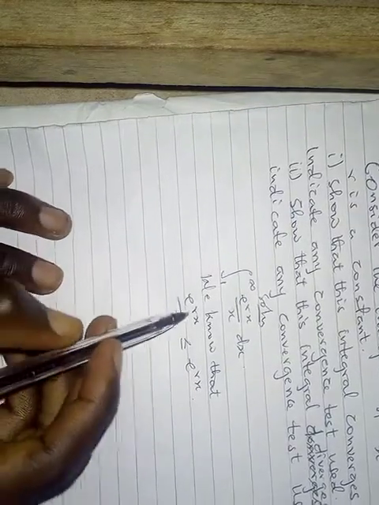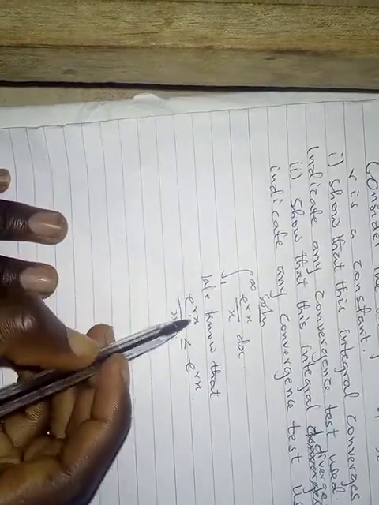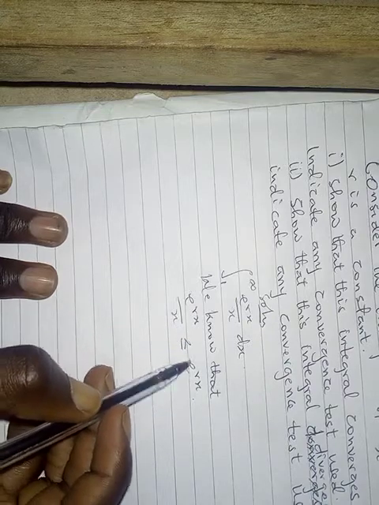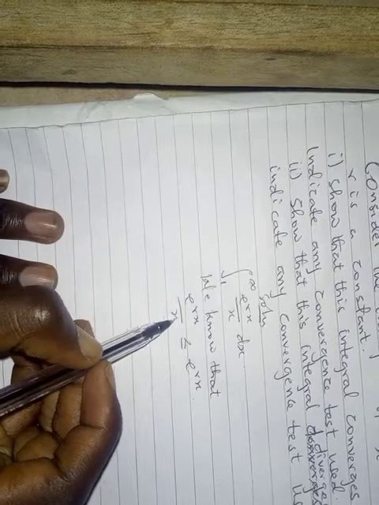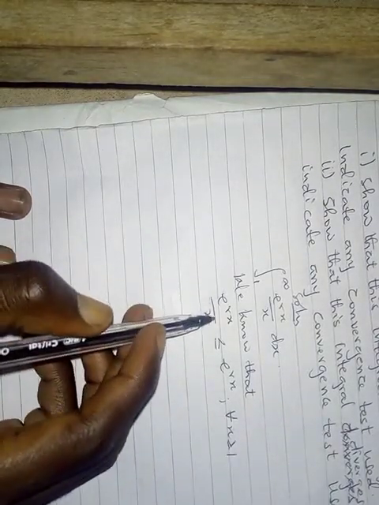It is true: when we divide e to the power rs by s, what we get is less than or equal to e to the power rs, for all s greater than or equal to 1.